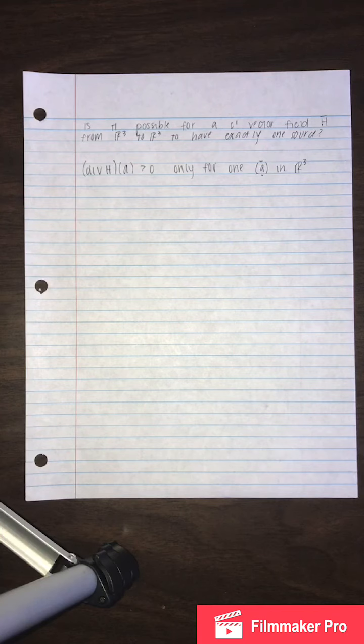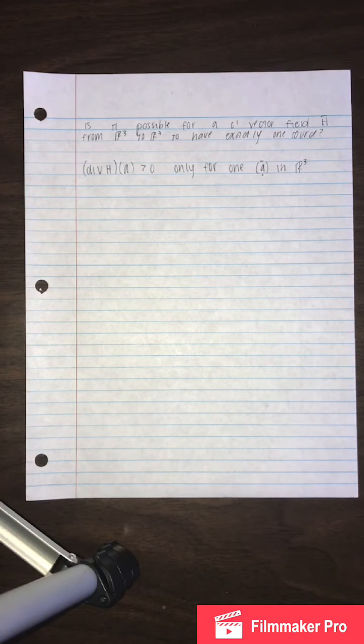Overall, in today's lecture, we defined what it means for A to be a sink for a vector field F and for A to be a source for that vector field F. And then we looked at a great example in which A was a source for a vector field G everywhere outside of the unit sphere, and it was a sink for G everywhere inside of the unit sphere. And then lastly, we defined that it is not possible for a C1 vector field H from R3 to R3 to have only one source.